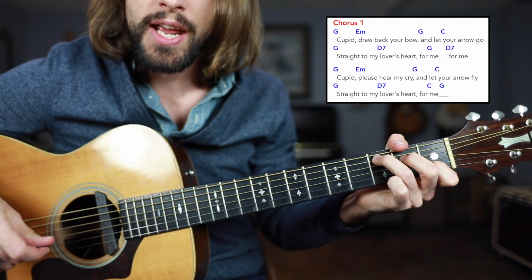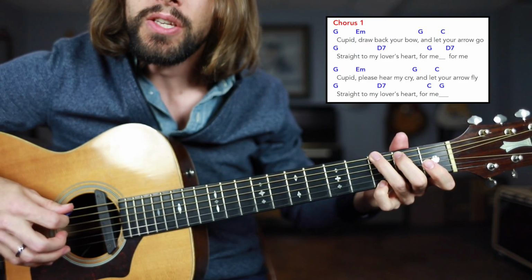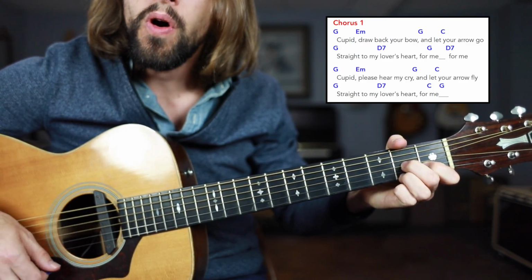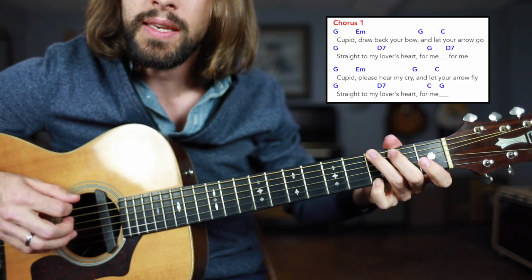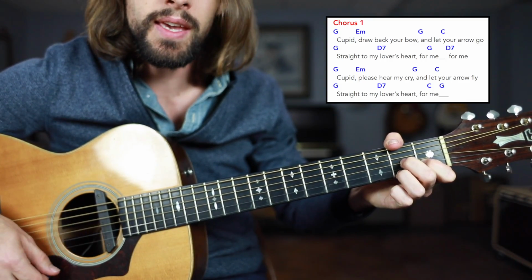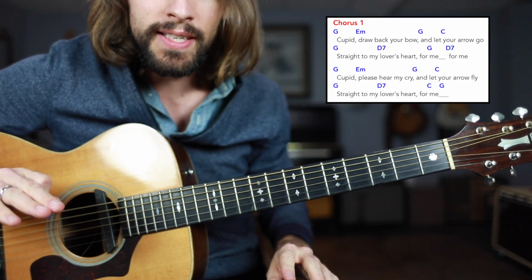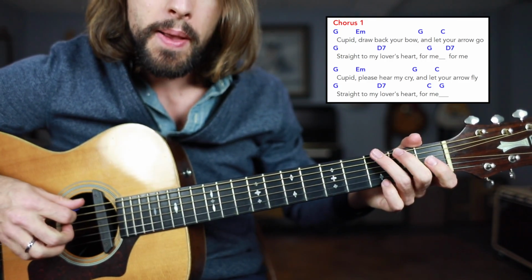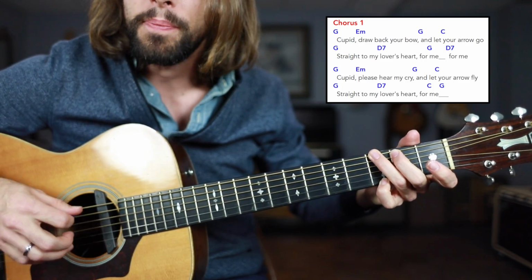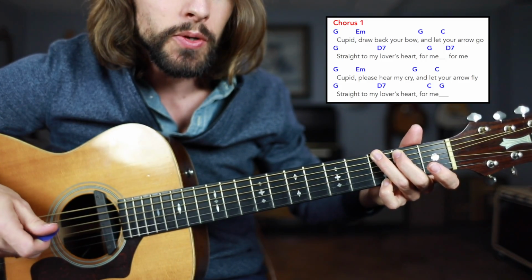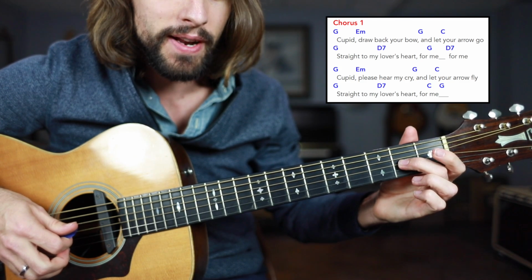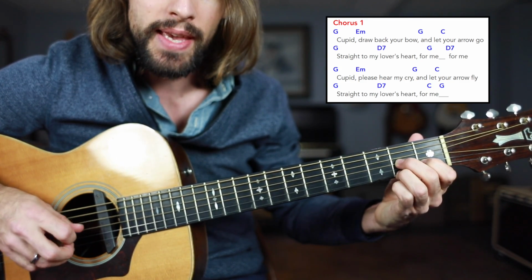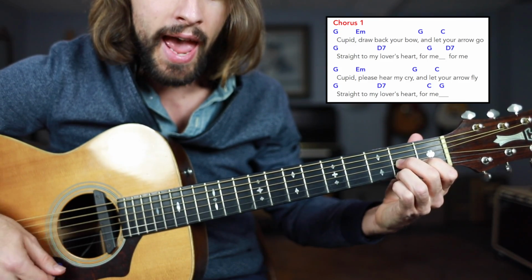Okay, now moving on to line number 2, we're gonna have "Straight to my lover's heart for me." D7, for me. Alright, so that was very simple. We're just applying the exact same strumming techniques. We have the G major chord, bass, down, up, down, up. Now we're going to D dominant 7, 2nd fret G string, 1st fret B, and the 2nd fret high E string. Bass, down, up, down, up.